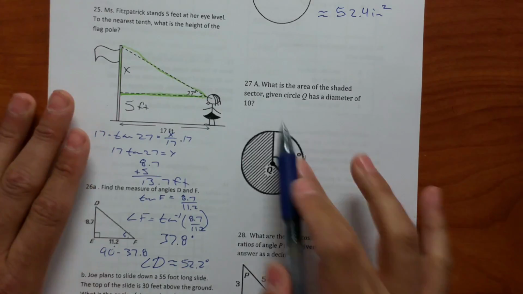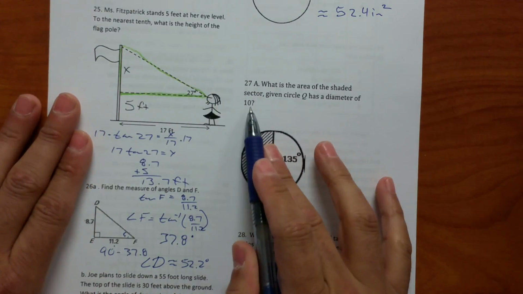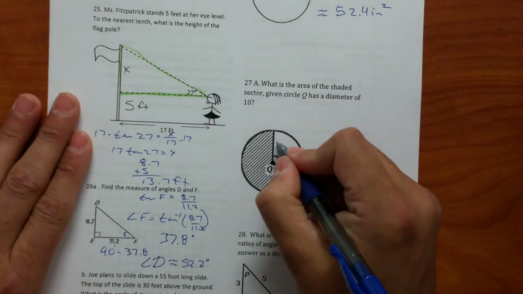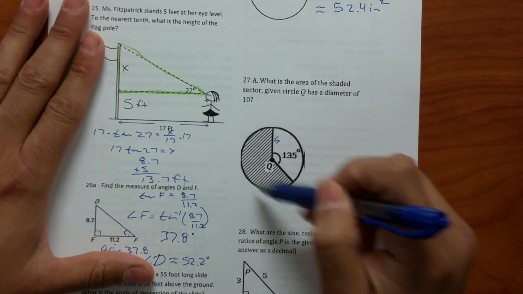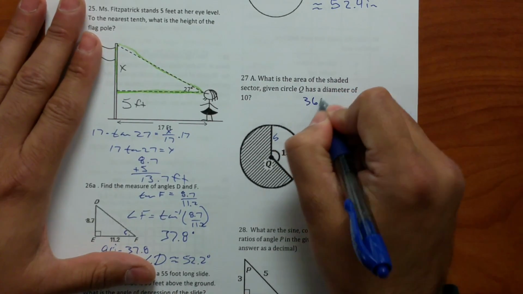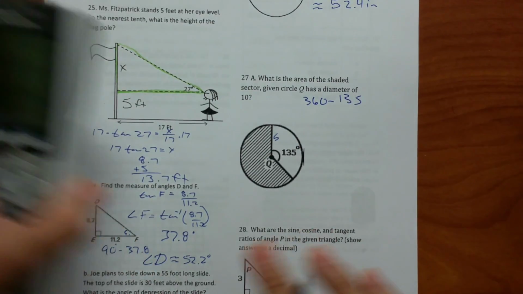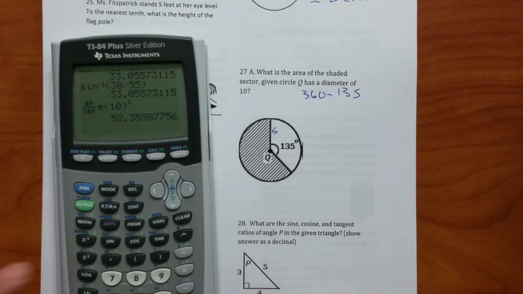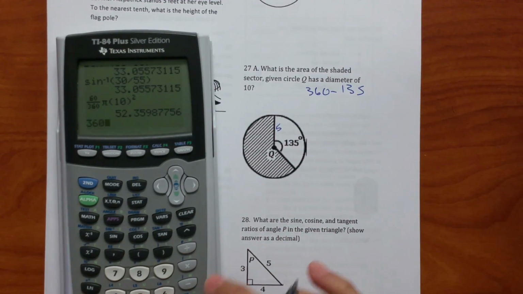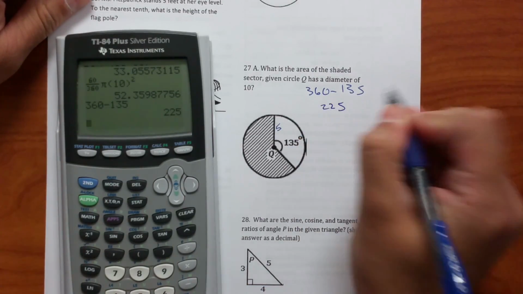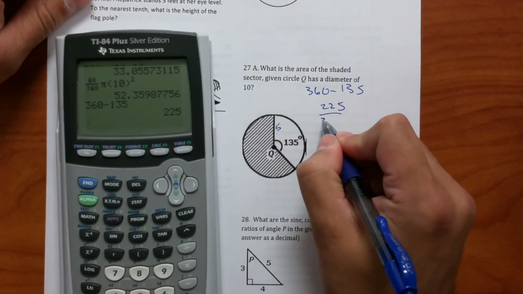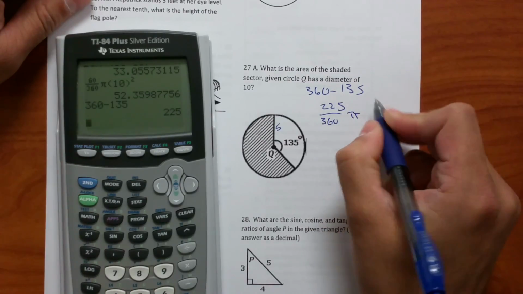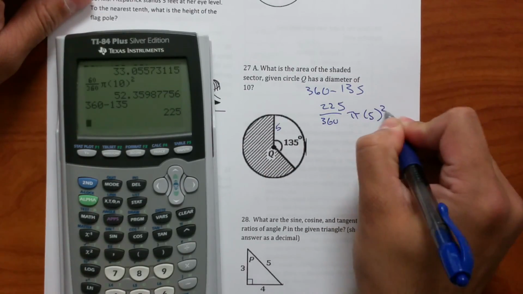What is the area of the shaded sector given the circle Q has a diameter of 10? If it has a diameter of 10, that means that the radius has to be 5. Okay, I want the shaded, so the whole circle has to add up to 360. So I'm going to go 360 minus 135, and that's going to give me the sector of my shaded part. I get 225 is my theta, so that's going to be my angle over 360 pi. My radius is going to be 5 squared.